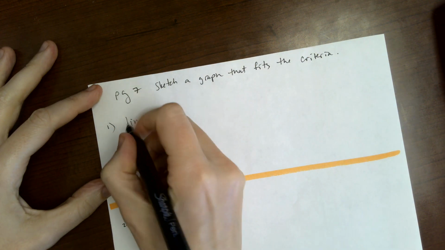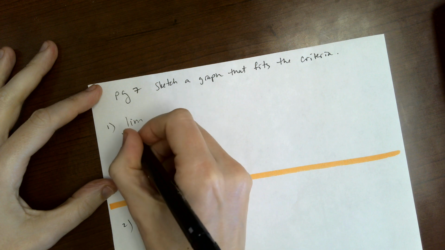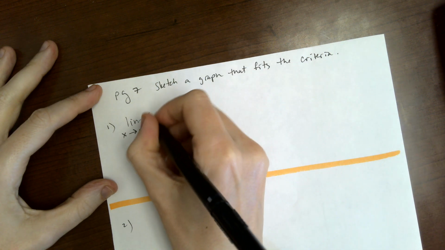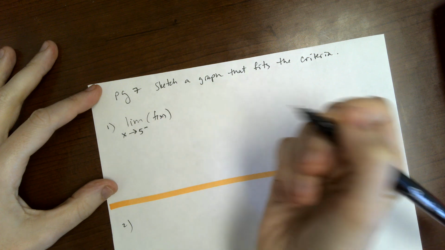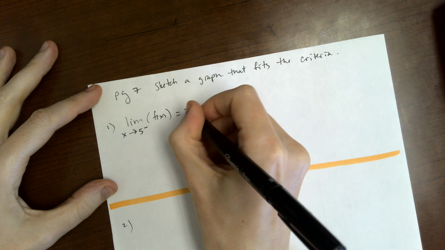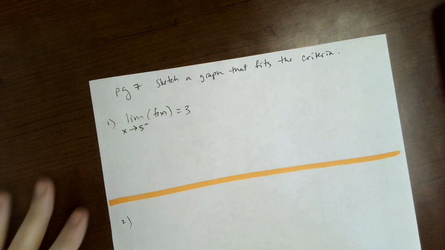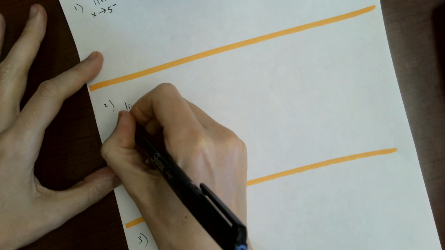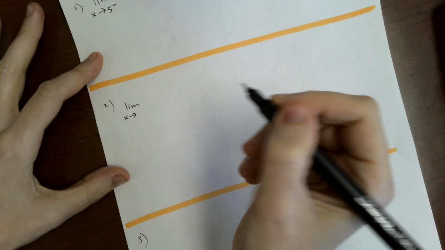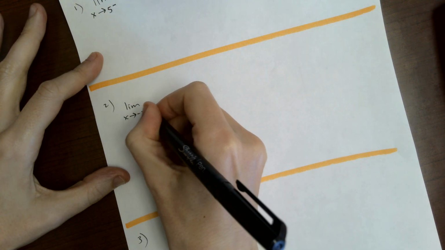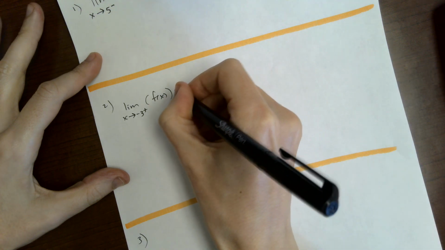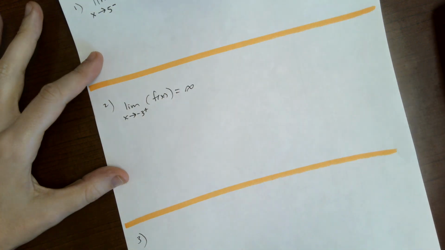The limit as x approaches 5 from the left of f of x equals 3. All right, that's the first criteria that we're going to draw a sketch for. The second criteria, the limit as x approaches -3 from the right of f of x equals infinity.